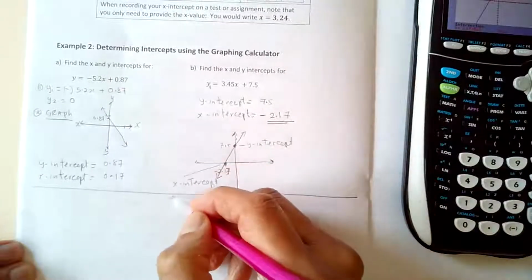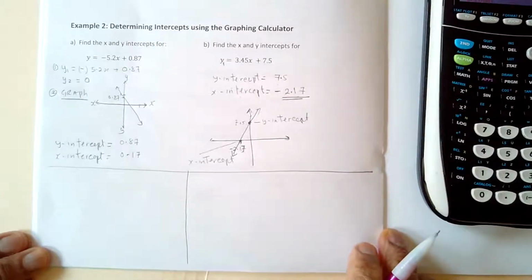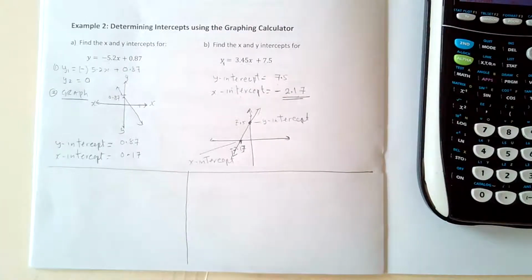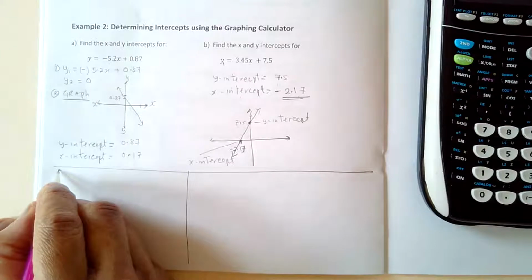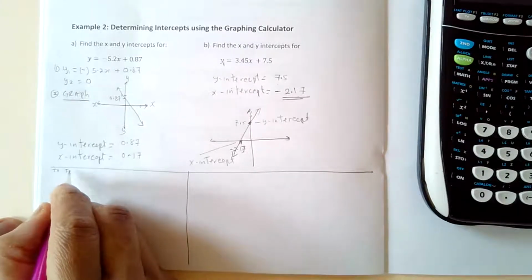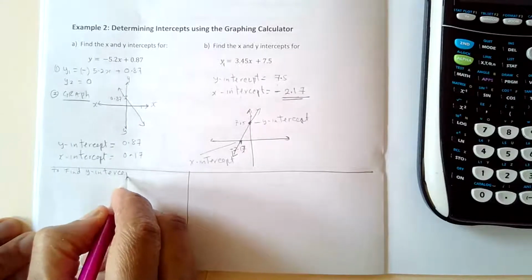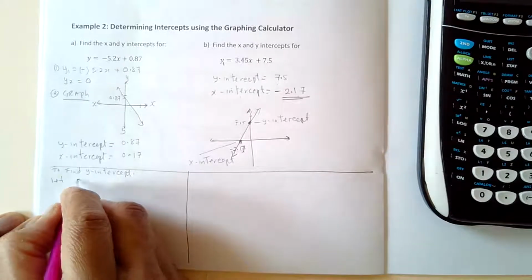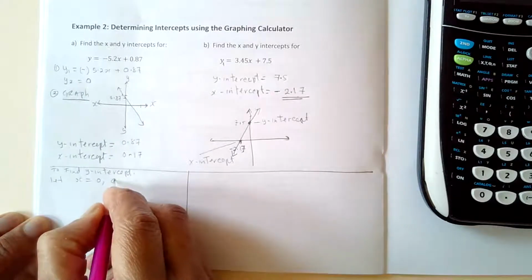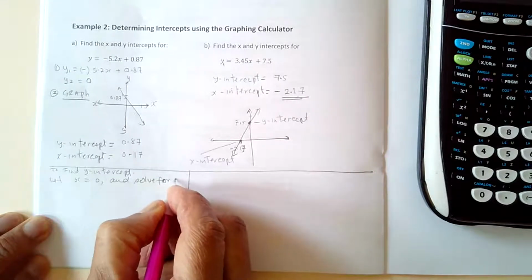So you may say, okay, Bishop, how do I go about doing this without the calculator? Now, let's look at this first one here. To find the y-intercept, let x equal 0 and solve for y.